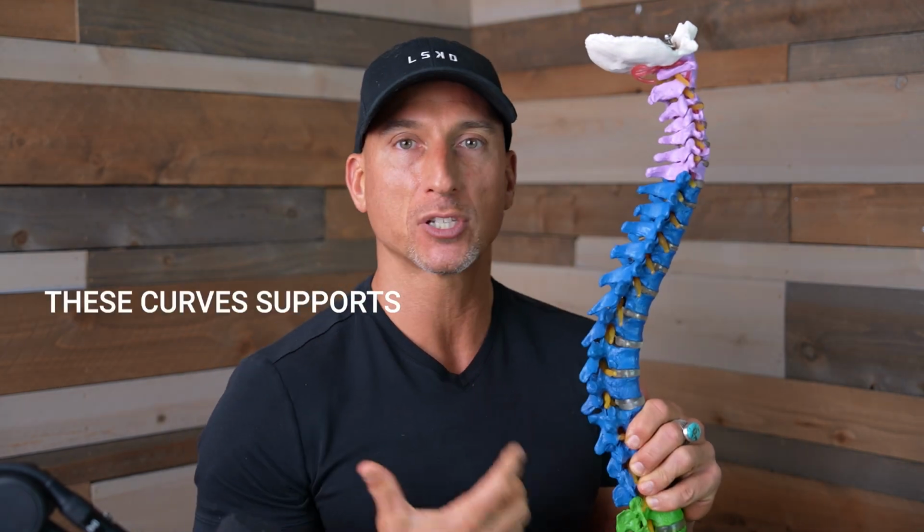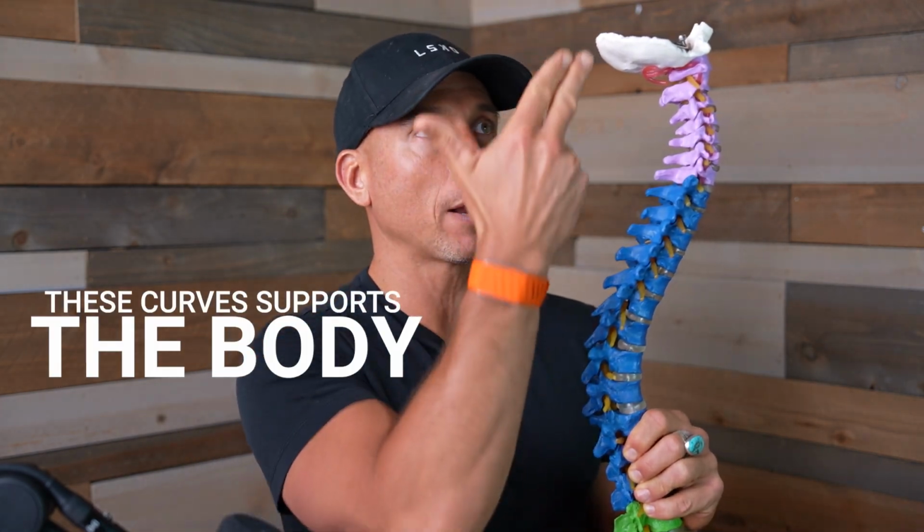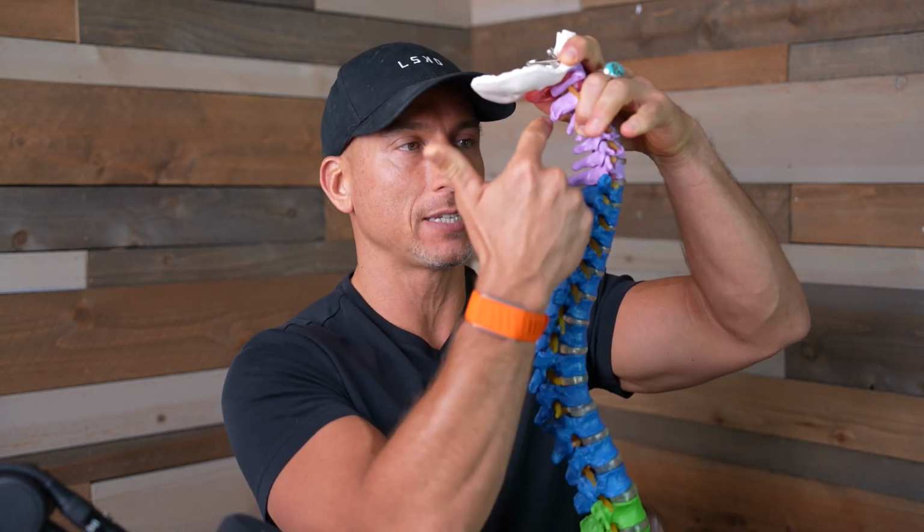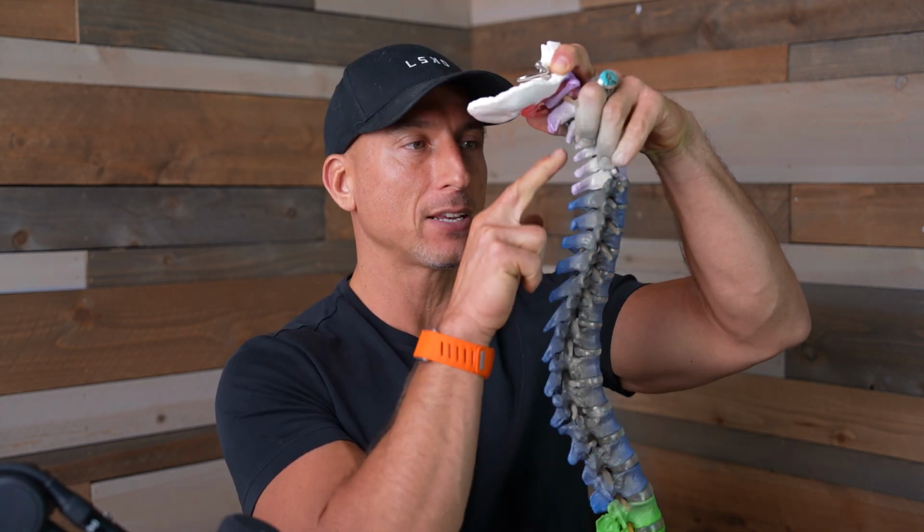These curves help support the body. It helps support the head over the center of gravity as well. The weight is distributed in the spine where it's supposed to be. You can see these bony protuberances here. That is where all of the weight is supposed to be held.